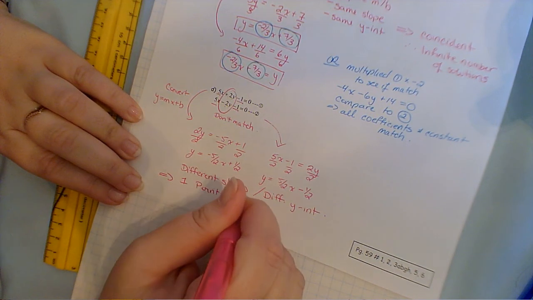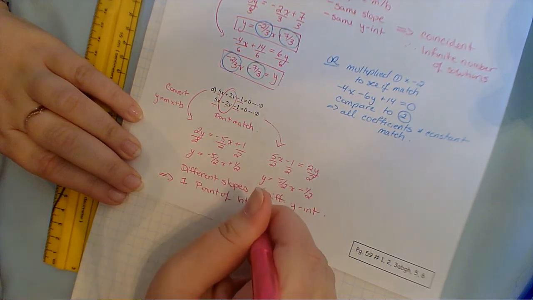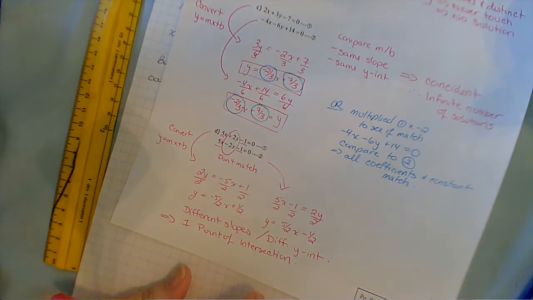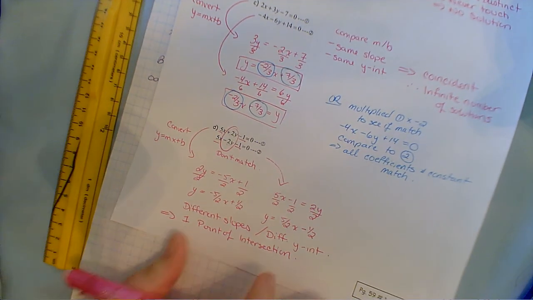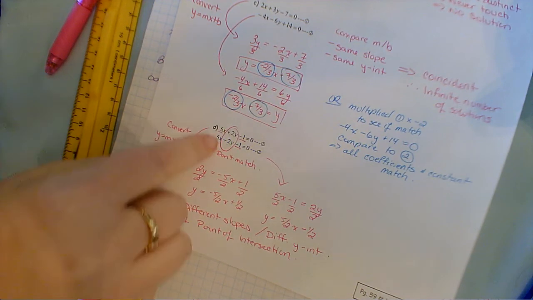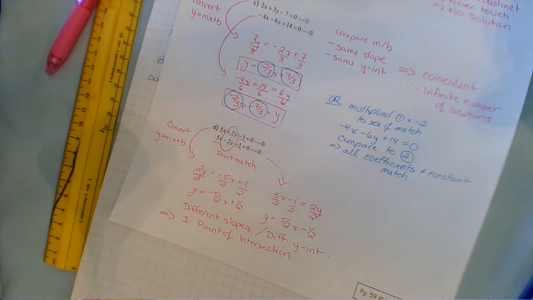So what that means is one point of intersection. These are just random lines. So this is your common situation where you have just one POI, even though the equations almost look exactly the same, that one little change made certain that they would touch just once.